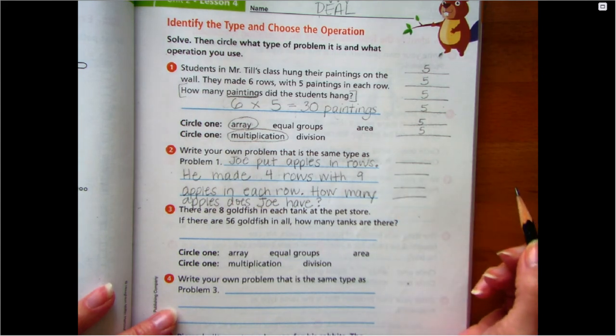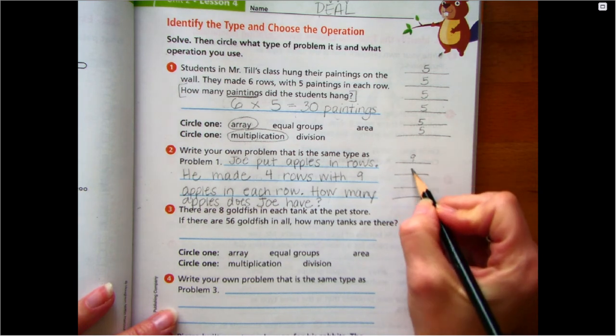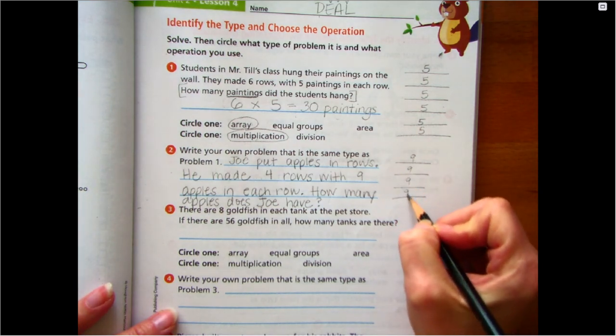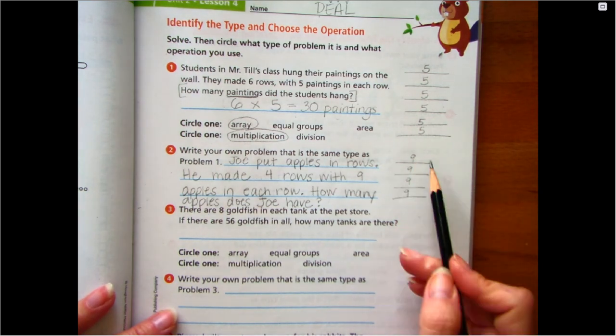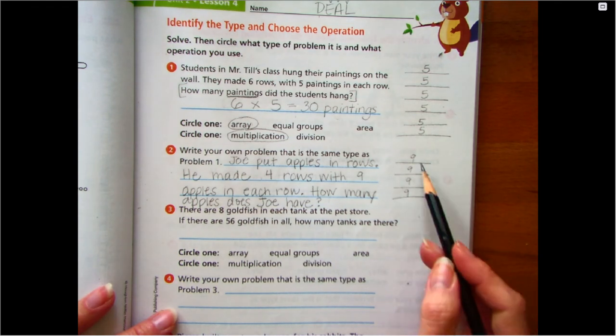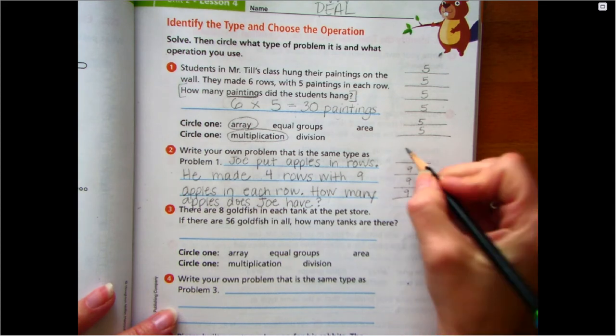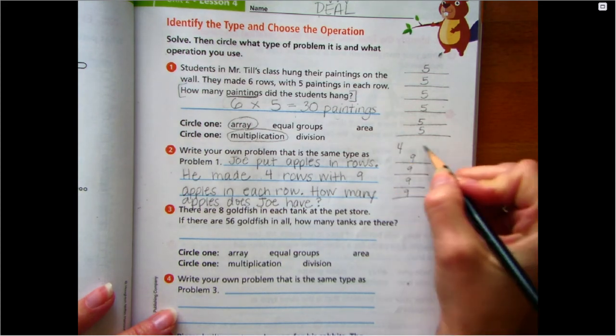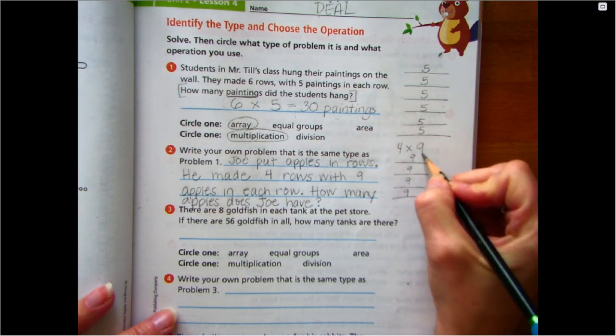And how many apples are in each row? There are 9. Right? So there's my proof that it's an array. If I were going to solve this, I would say I have 4 rows of 9.